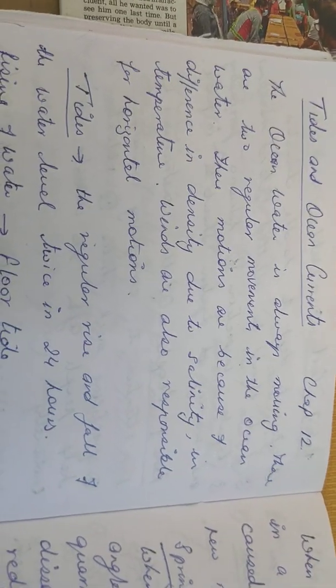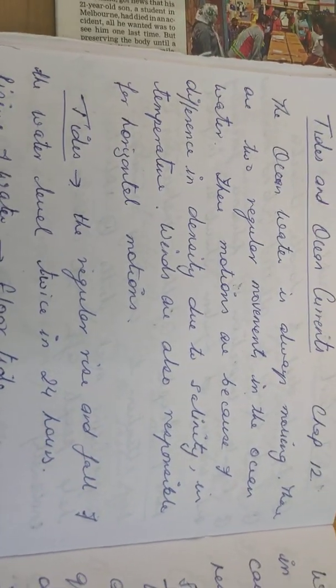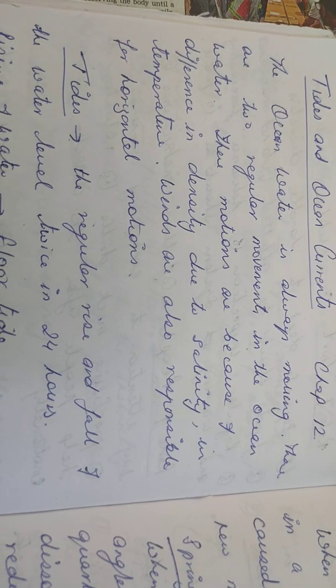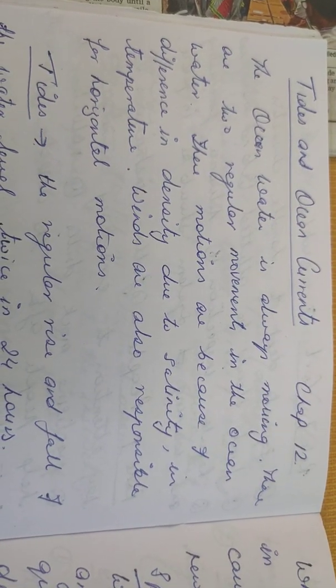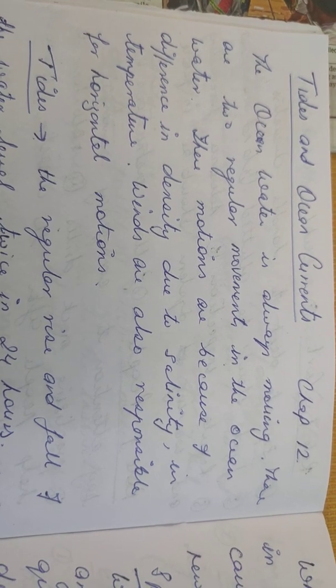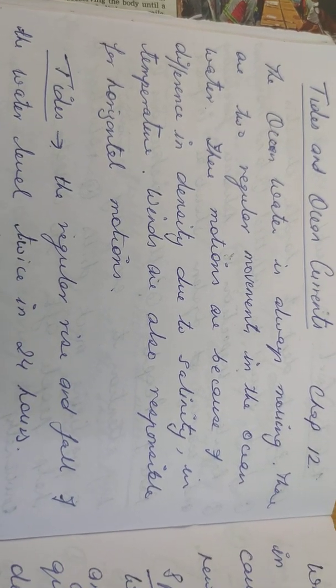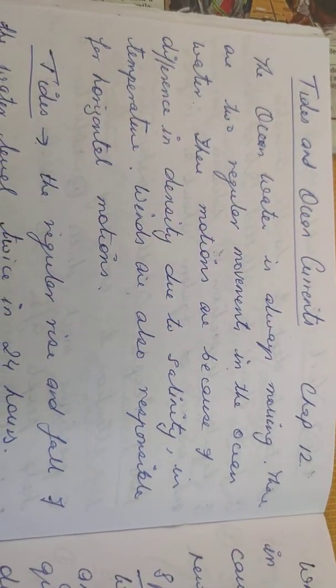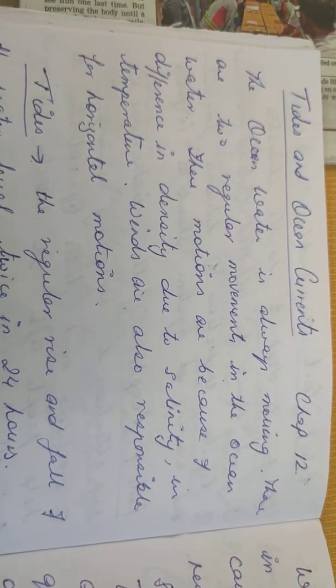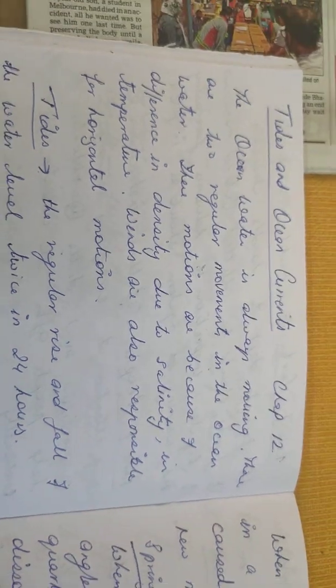Good morning, everyone. In the previous chapter, number 11, we studied the different kinds of oceans, their temperature differences, and their salinity. Now we're going to continue with that same chapter's theme, and we're going to talk about tides and ocean currents.